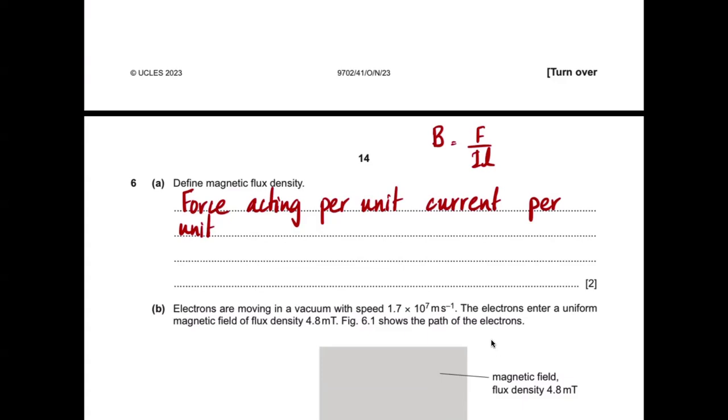Unit current per unit meter? No, it's F equals to BIL sine theta, right? So if I've not written sine theta, that means theta is 90, right? Yeah. So force acting per unit current per unit length for a conductor perpendicular to the field.